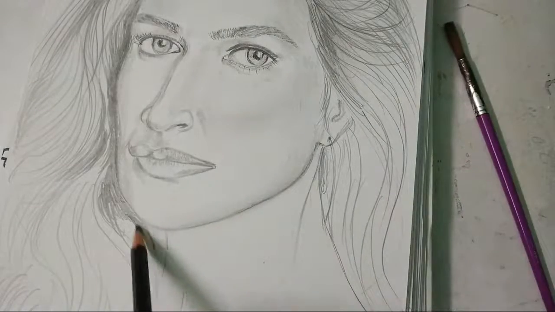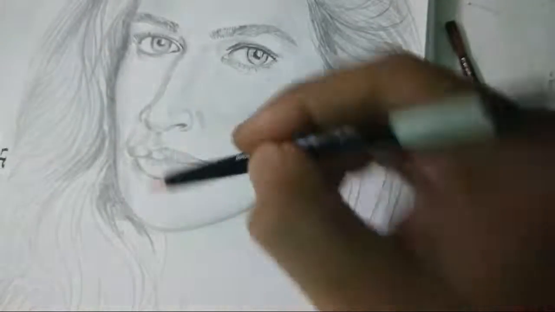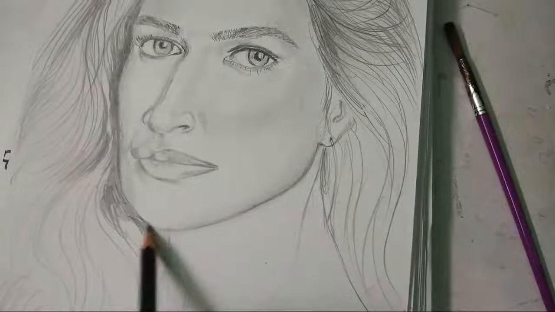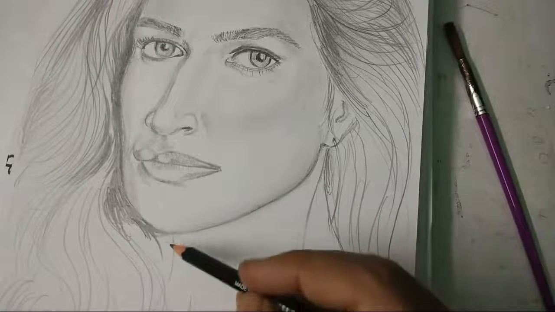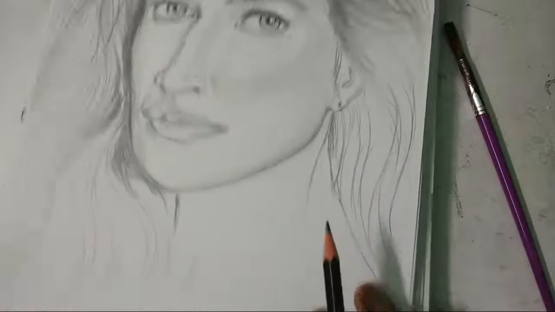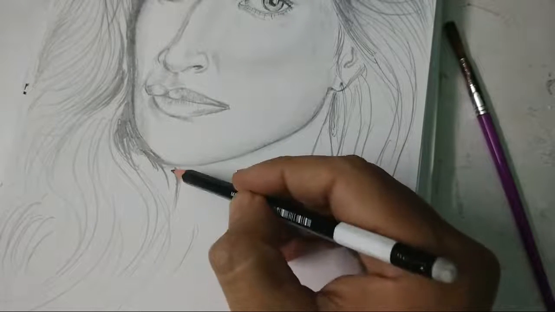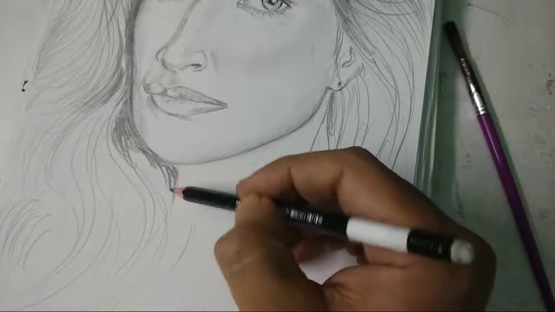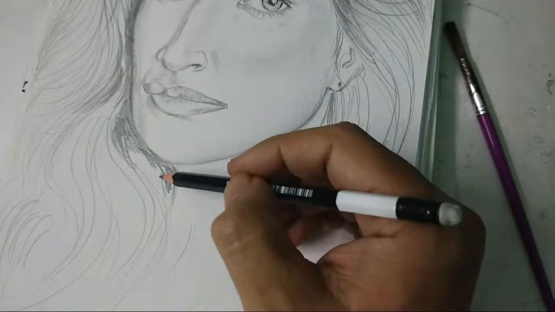The neck area is ending here. So this full part will be shaded with darkness.